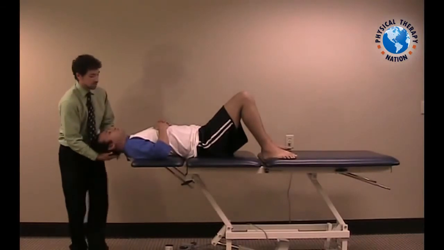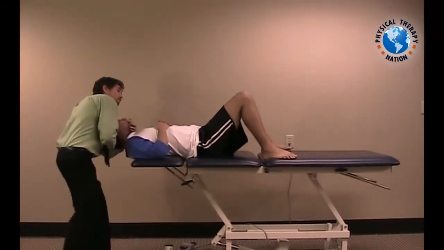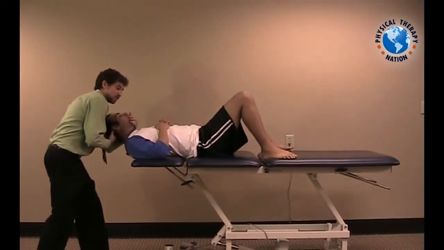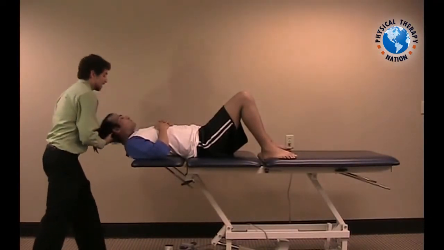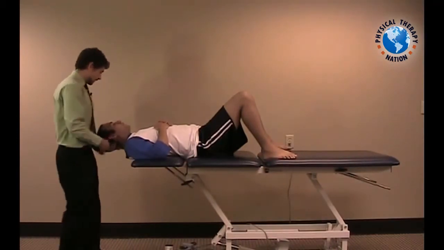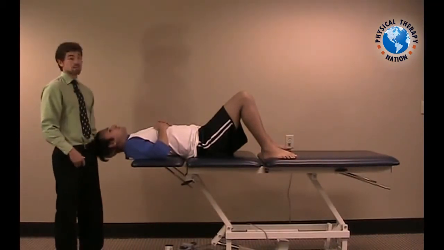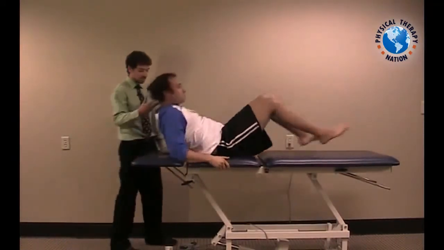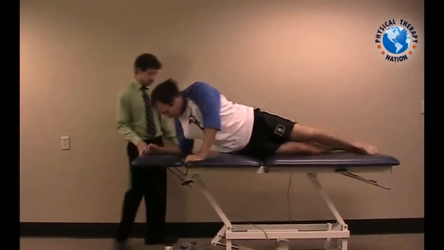No. Also here, I can go back to my chin cradle grip and perform a chin tuck and some extension from the upper cervical spine. Any pain associated with any of that? No. All right. Next thing I want to do is have my patient position himself in prone. So I'm going to have you flip on your stomach. And I'm going to lower him down.